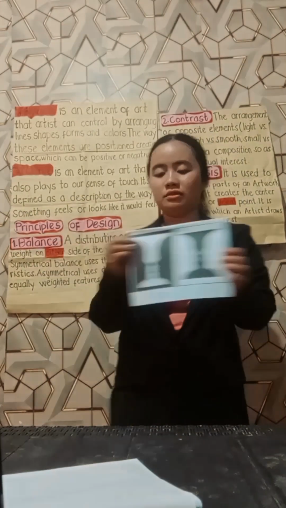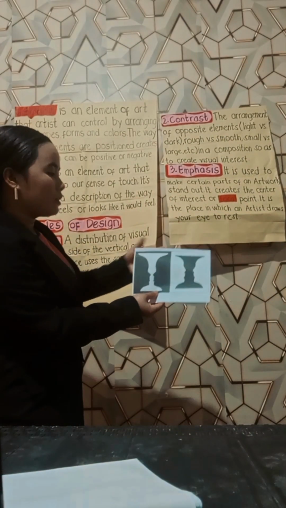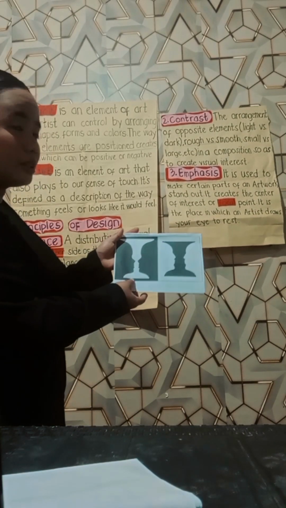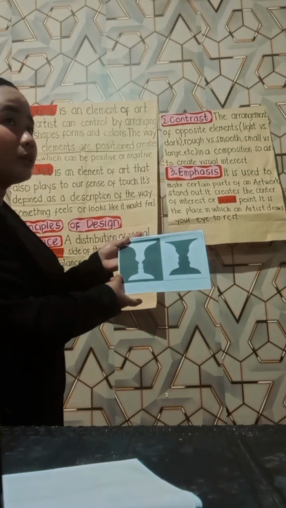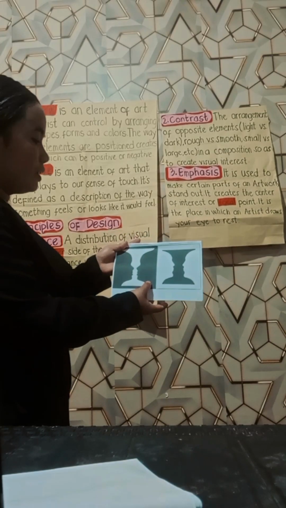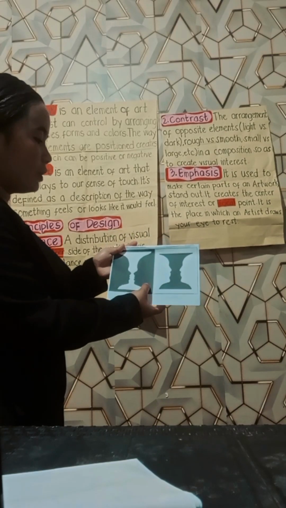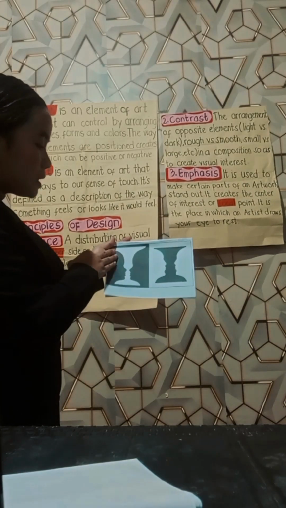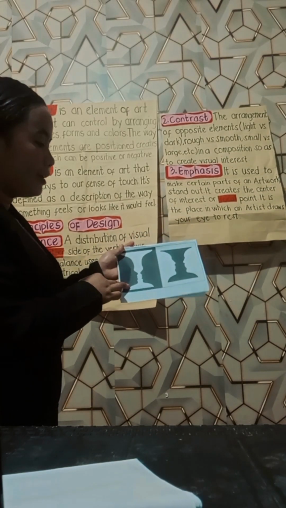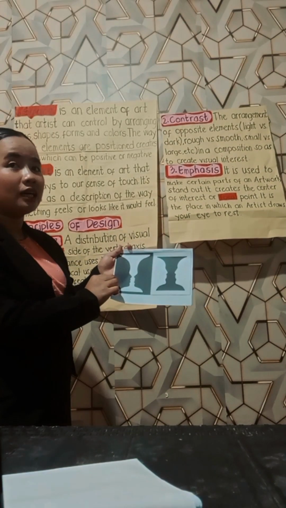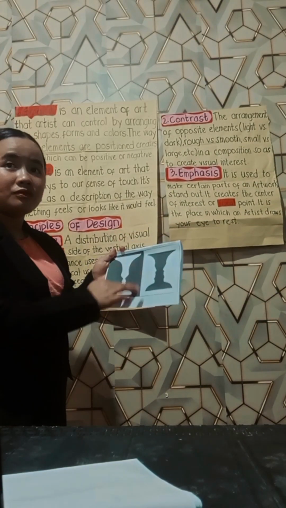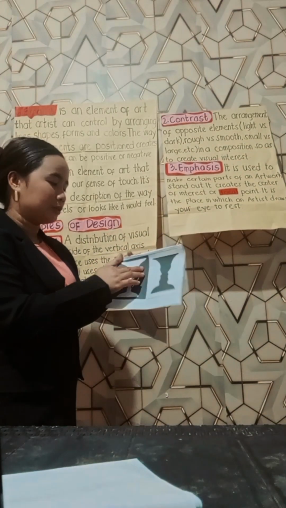Example here, I have an example. As you can see, this picture, this artwork. So, there are two persons here, duha ka faces. This dark part is the positive space, the object of the artwork.